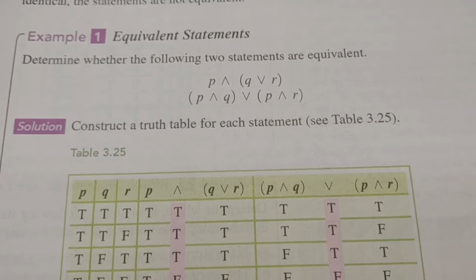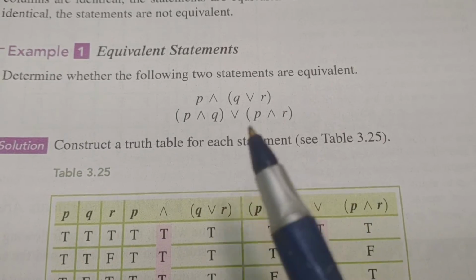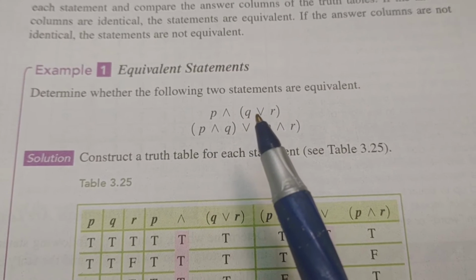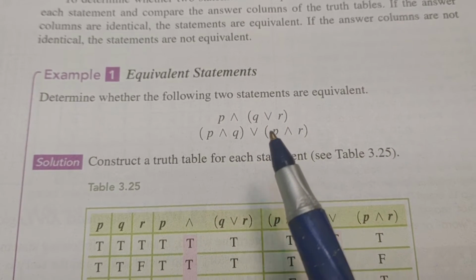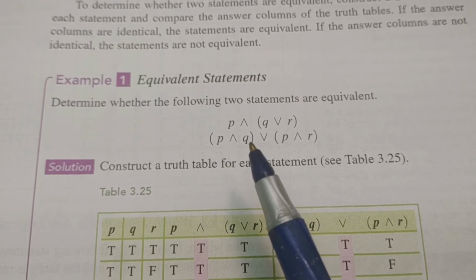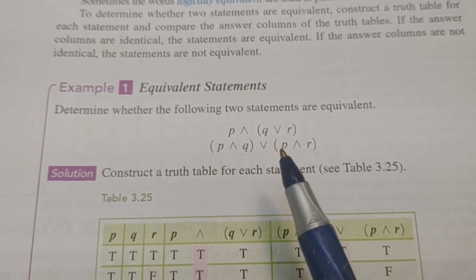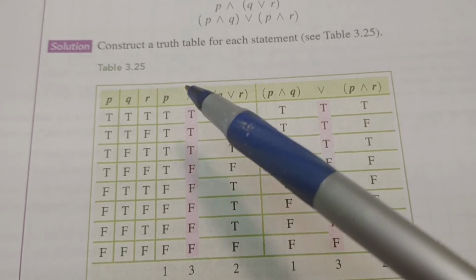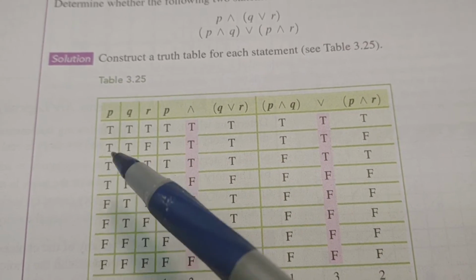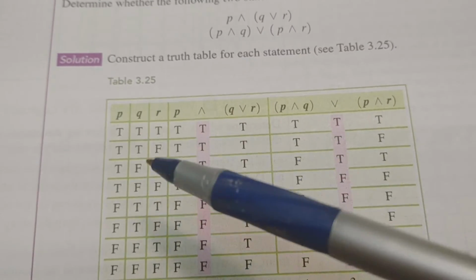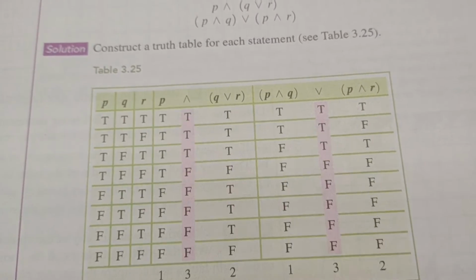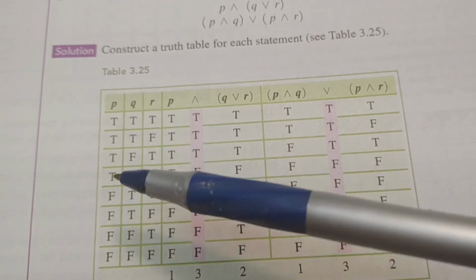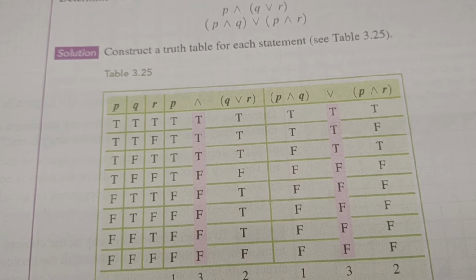Okay, so equivalent statements. Let's look at this. This is example 1. It says P and (Q or R), and then it says (P and Q) or (P and R). So if we look at these, the first thing we do is get P, which we get from the tables in the beginning. These are pretty standard. Q we get and R we get. Then we deal with P, so we transfer all these values for P over to here.